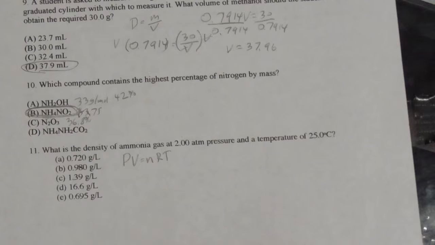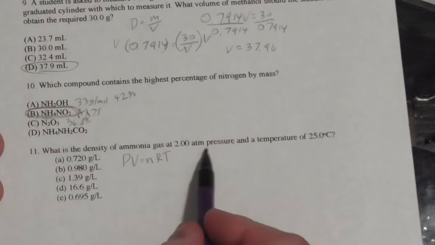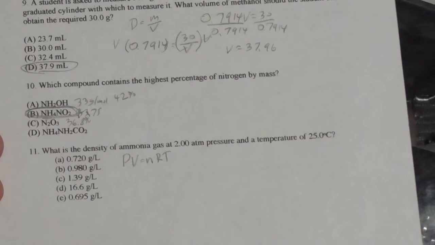This will make up for the problem that I repeated on the gas law quiz, because this is another ideal gas law problem.